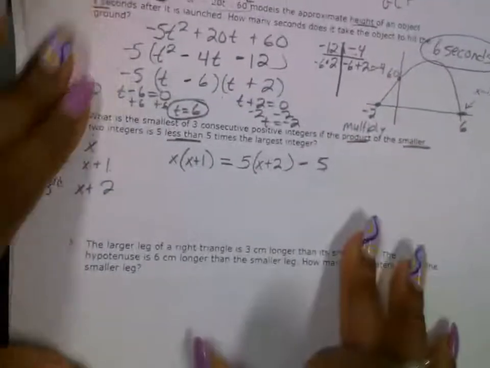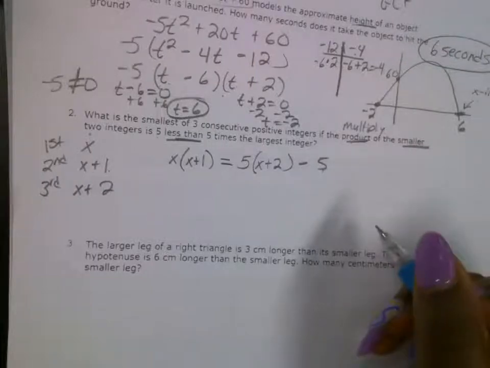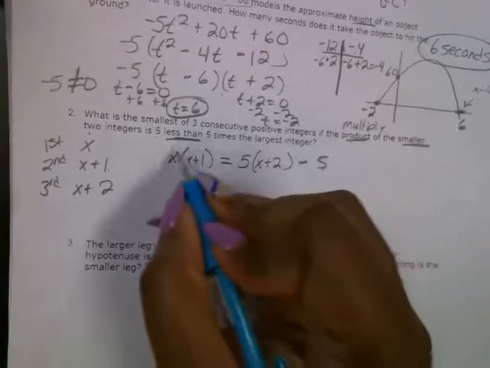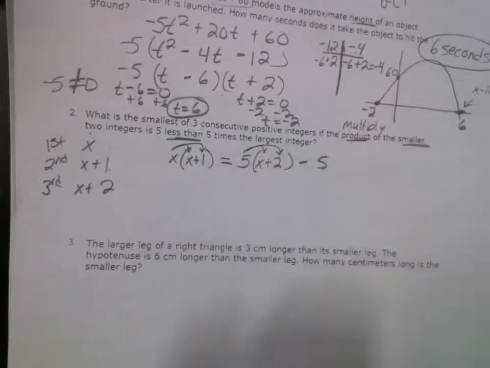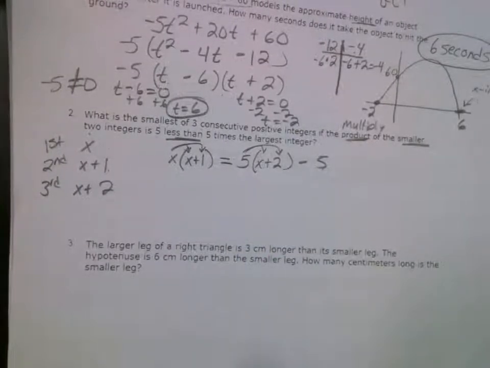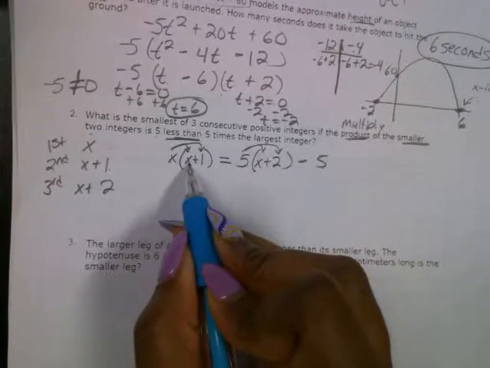All right. So now let's solve this as a regular equation. What do I do first? We have distributive on both sides. So we have x times x, which is x squared.